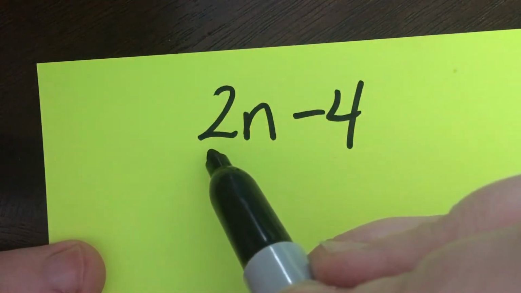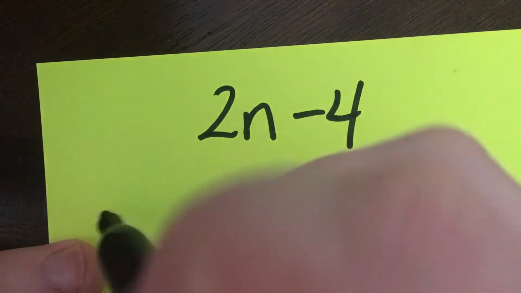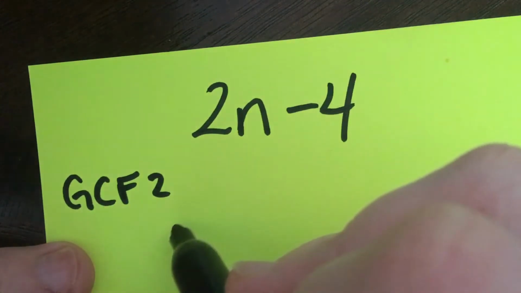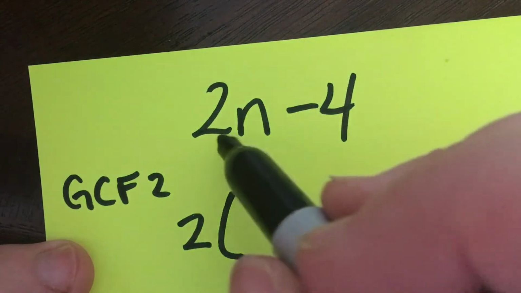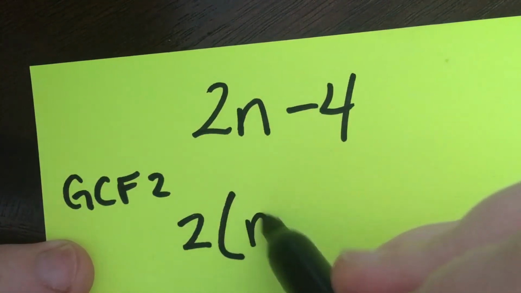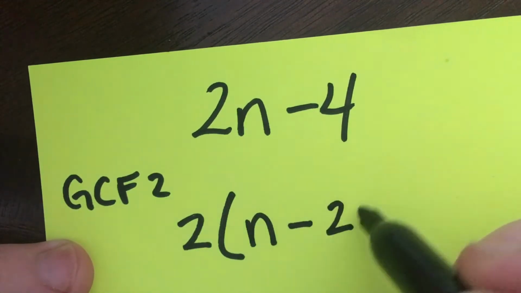So I see they don't both have n's, but they both have numbers. So 2 and 4 have a greatest common factor of 2, and so I'm going to factor that out. Factoring feels like division, but you don't lose the factors. So I'm going to factor a 2 from 2n, so that'll leave an n, and I'm going to factor a 2 from -4, that will leave me a -2.